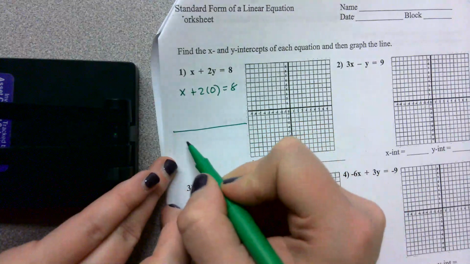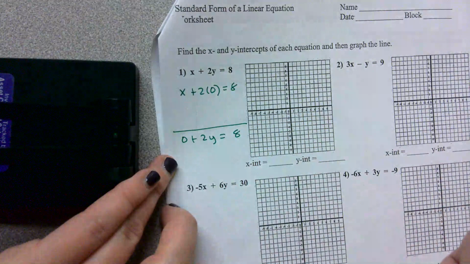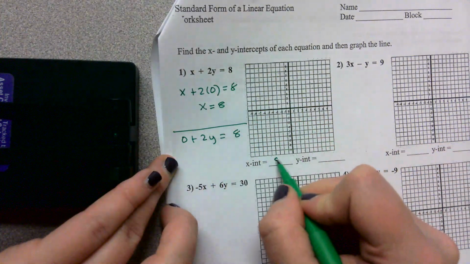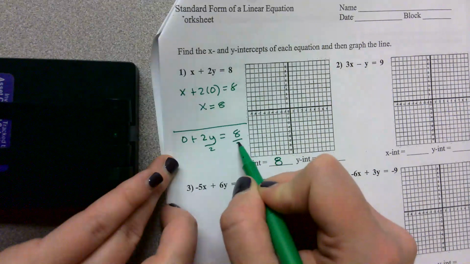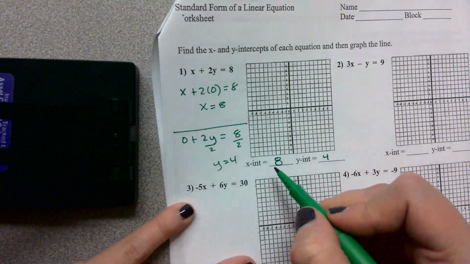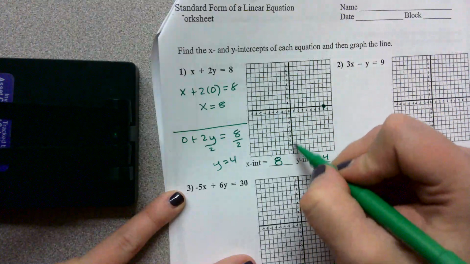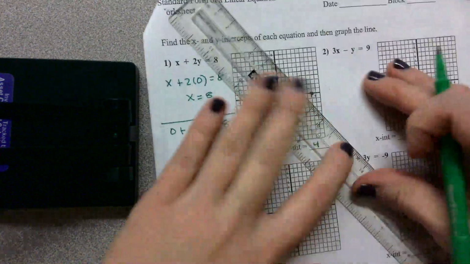And to find a y-intercept, you plug 0 in for x. So I plug a 0 in for y, x equals 8. I plug 0 in for x, y equals 4. So the x-intercept is where you cross the x-axis, boop. The y-intercept is where you cross the y-axis, boop. And connect the points.